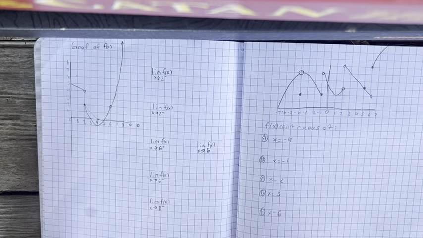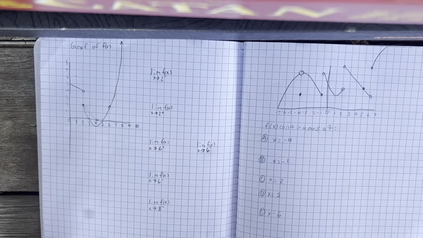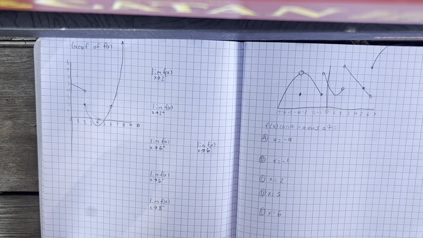Hi Mr. Knight, this video will be about limit definition. For this video, I'll be showing you one-sided limits and how graphs can provide insight into these one-sided limits.